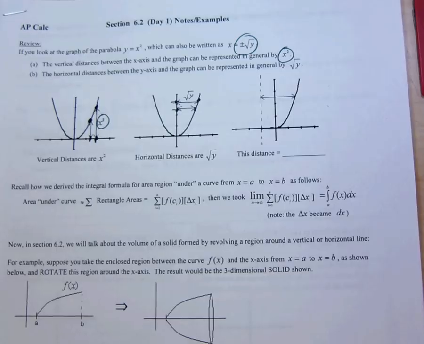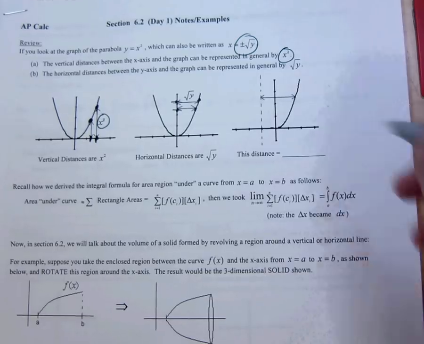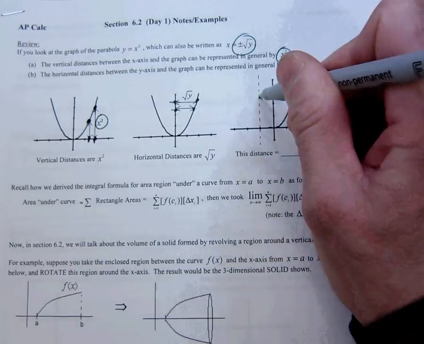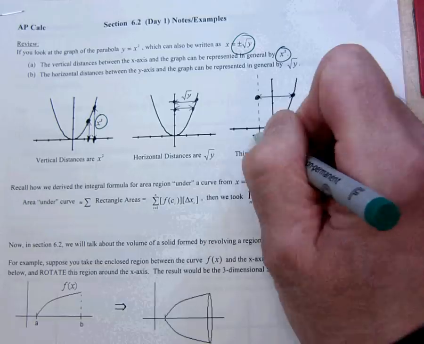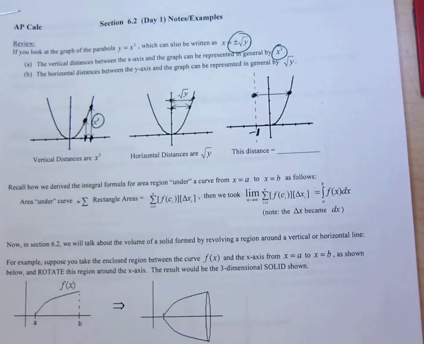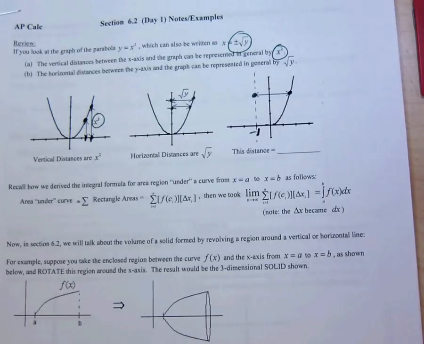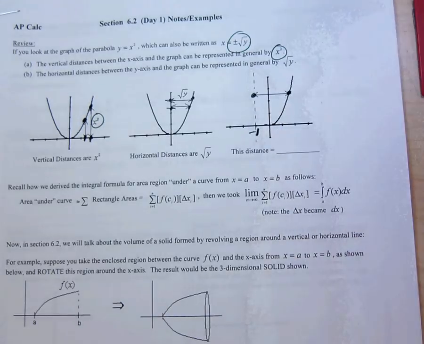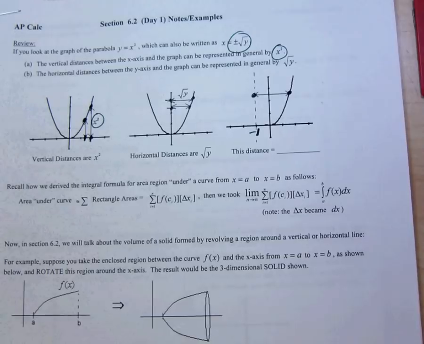All right, then. What if I said, what's the distance between any point on the curve and the vertical line x equals -1? This is -1 here. Okay, write down what you think it is there in that blank. Write it down. Give me an expression that represents the general distance between any point on the parabola and the vertical line x equals -1. What's that distance from left to right?